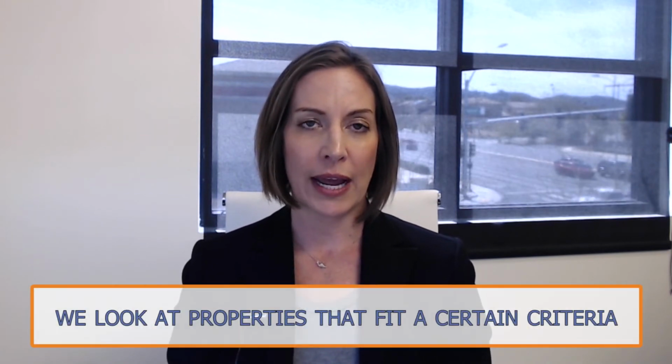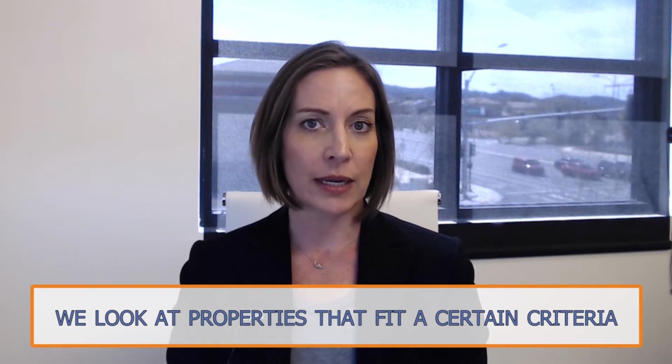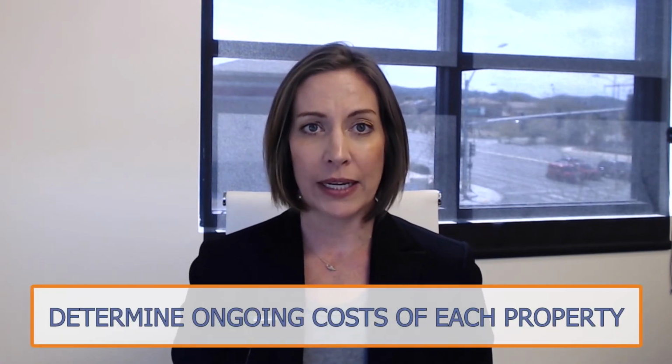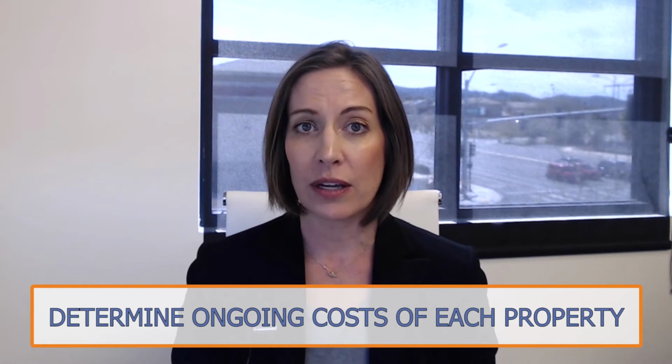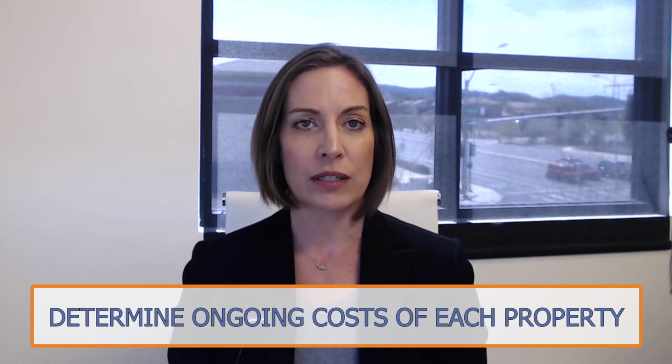One of the things that we do is we'll take a look at a list of properties that are available and have certain criteria. A lot of times owners will want 3 or more bedrooms or 4 or more bedrooms. So I'll create a list with their criteria, and then I go through the properties one by one and figure out the ongoing costs of owning that property, from the monthly HOA to the property taxes to an average monthly repair allowance.